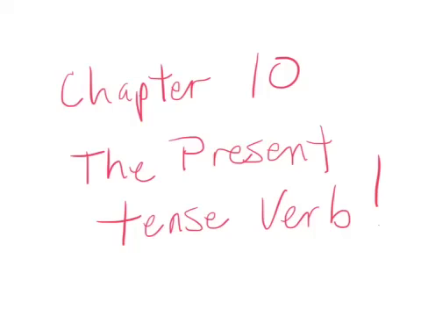Welcome everybody. I'm going to take you through, I guess it's worksheet D, the practice quiz for chapter 10, which, as you can see, reviews the present tense verb.